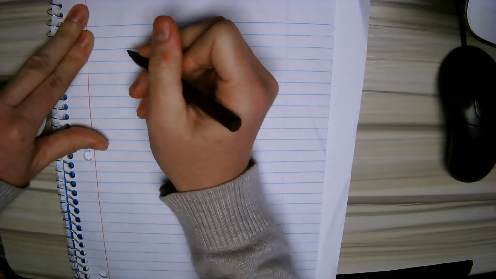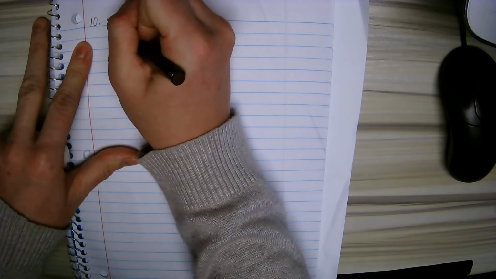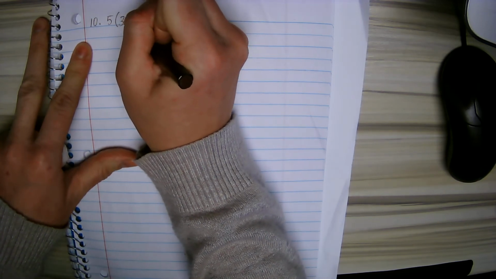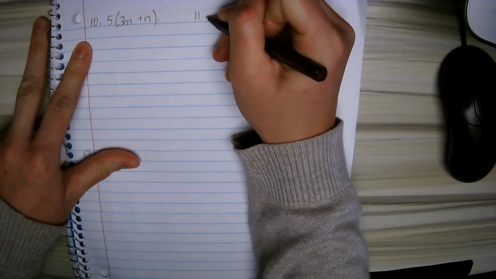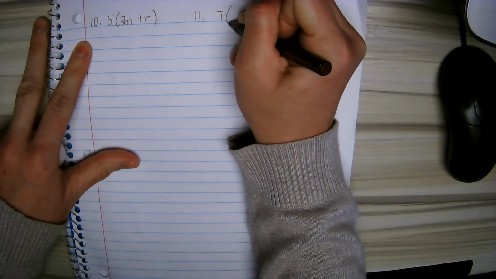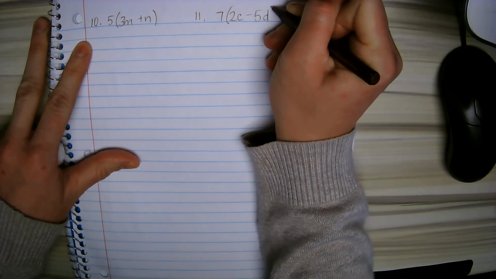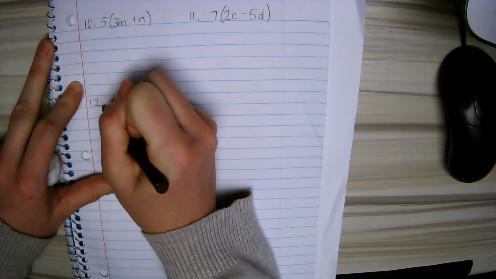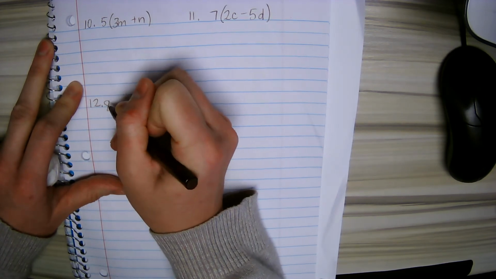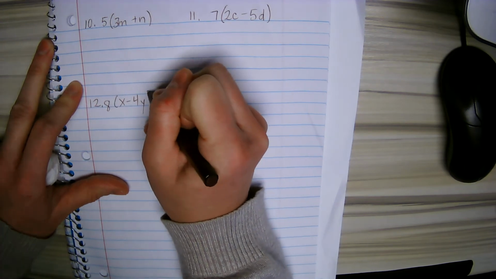How about number 10 could be 5 times 3m plus n. Number 11 could be 7 open parenthesis 2c minus 5d. And let's do maybe one more if we have time. 8 open parenthesis x minus 4y.